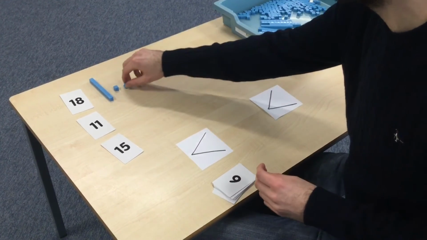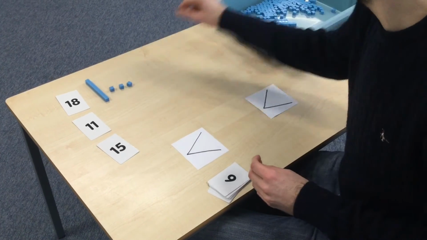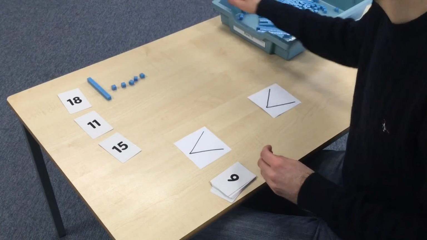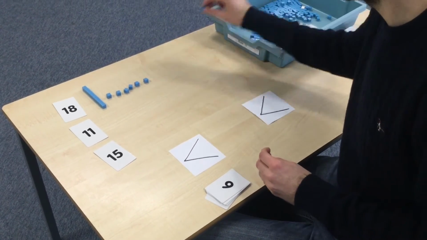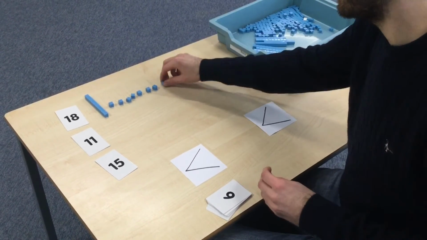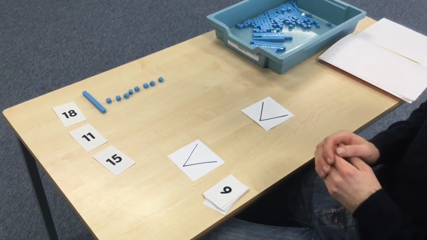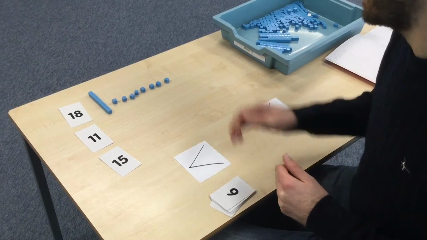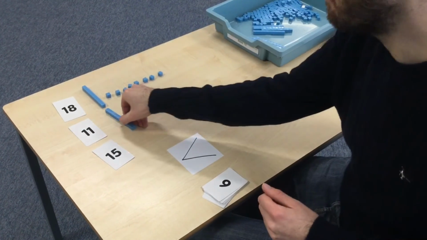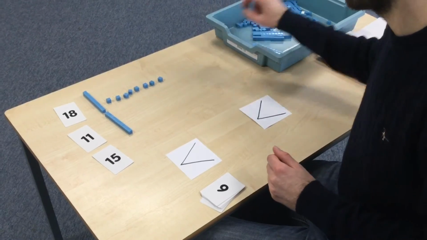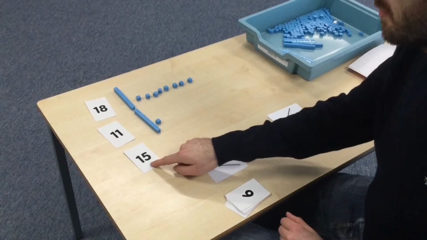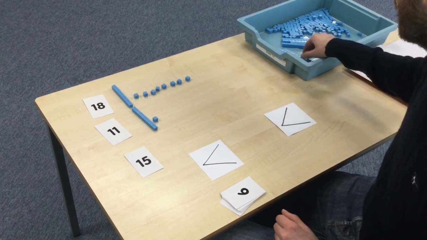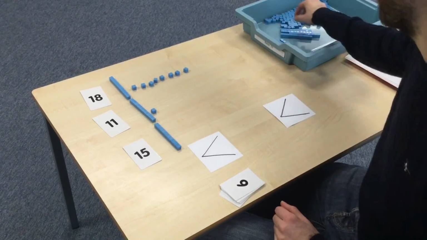Count with me. 1, 2, 3, 4, 5, 6, 7, 8. I'm going to do the same with the number 11. How many 10s do you think are in the number 11? Excellent, we have 1 ten. And we also have 1 one. Finally, the number 15. How many 10s are in the number 15? Excellent, we have 1 ten and 5 ones.